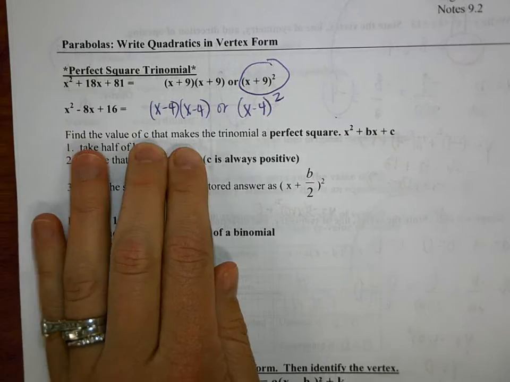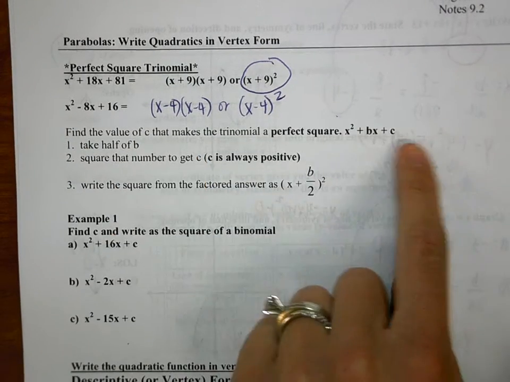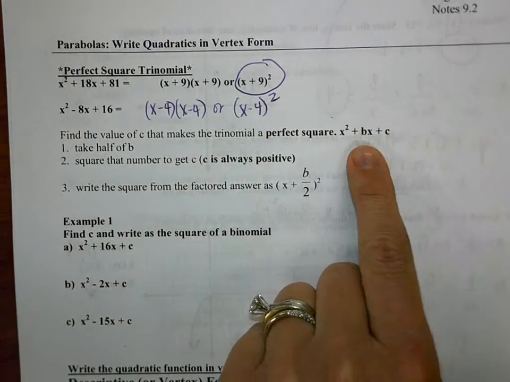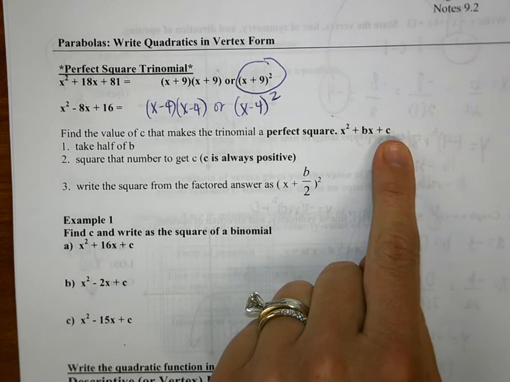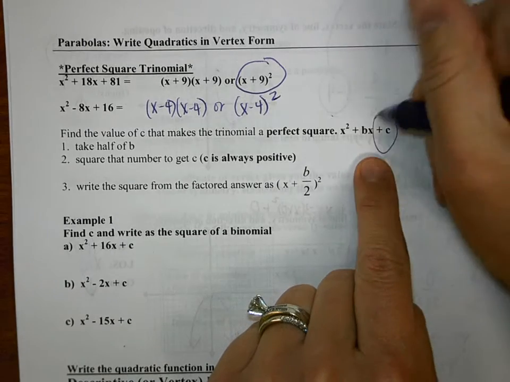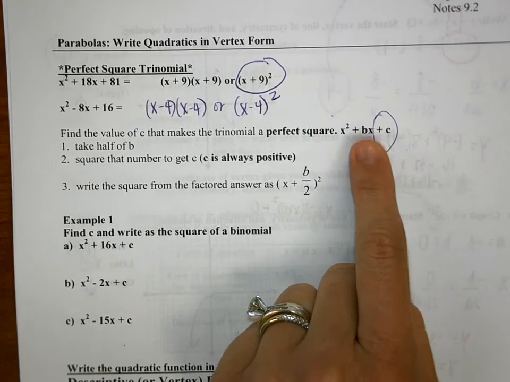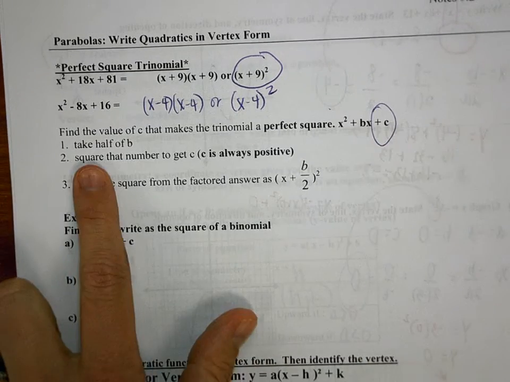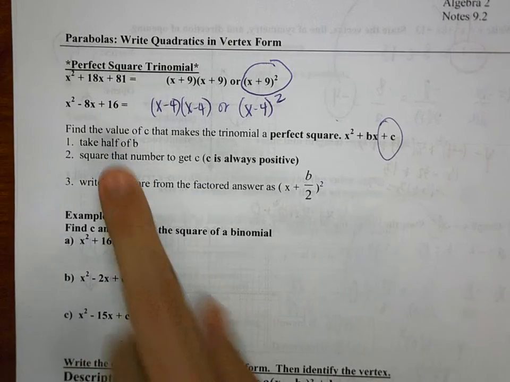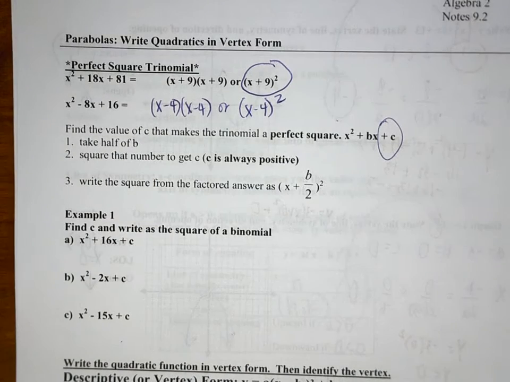So when you want to find the c value that could make a perfect square trinomial, if you're looking at x squared plus bx plus c, and you want to make a perfect square, you're going to have to decide what value you want there. So the first thing you would do is take half of your b value, half of that middle number.